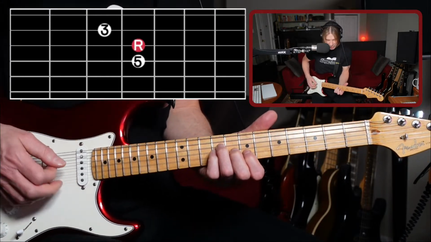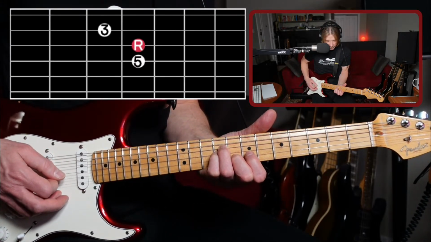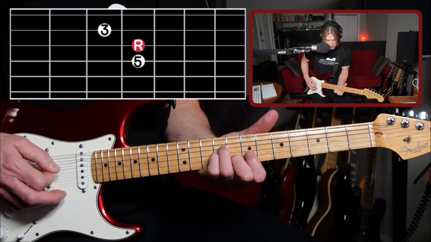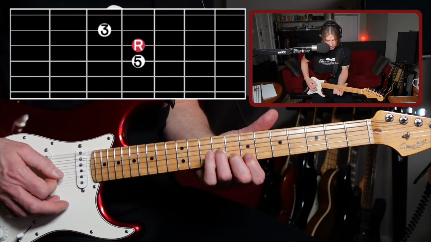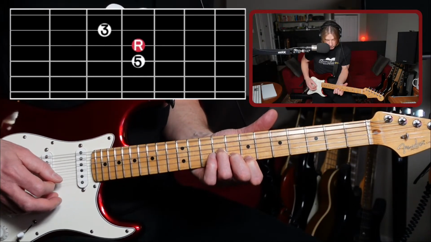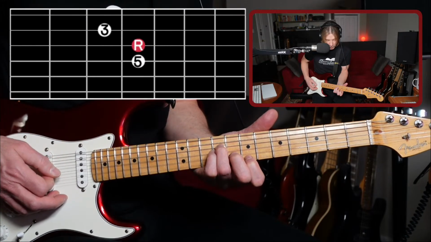See, check it out. See, it sounds different, doesn't it? As opposed to this. Even though it's part of the same chord.